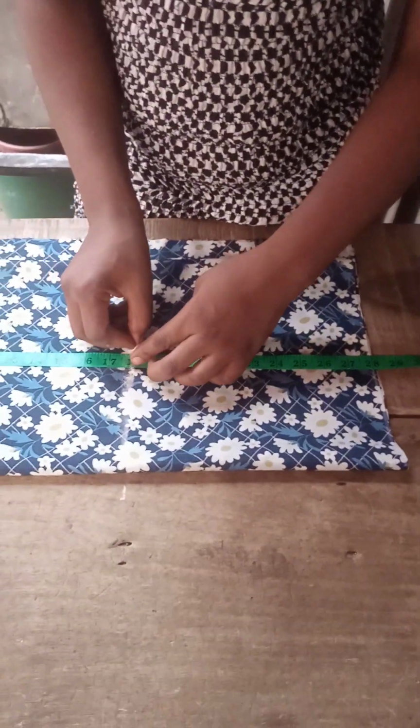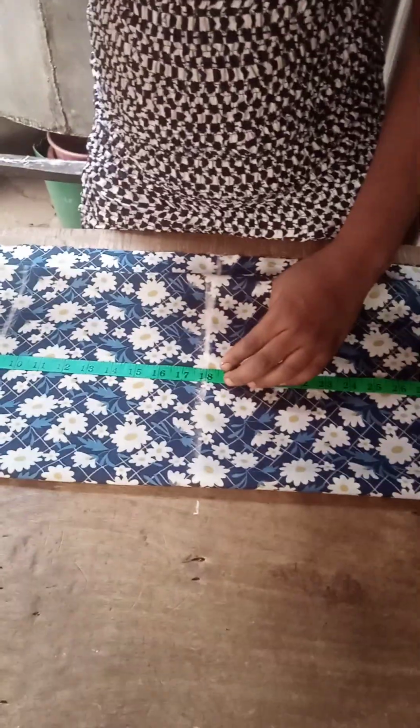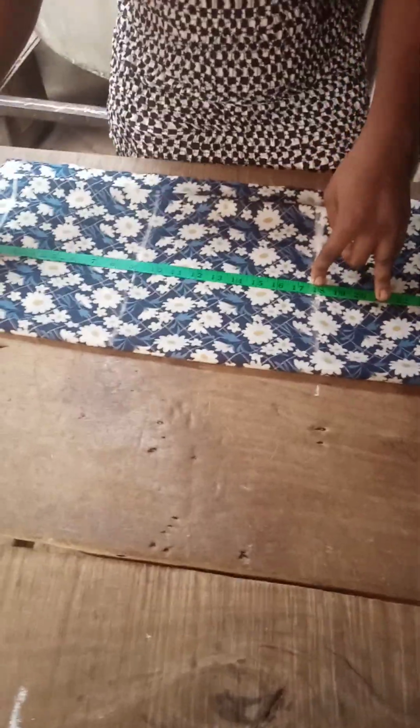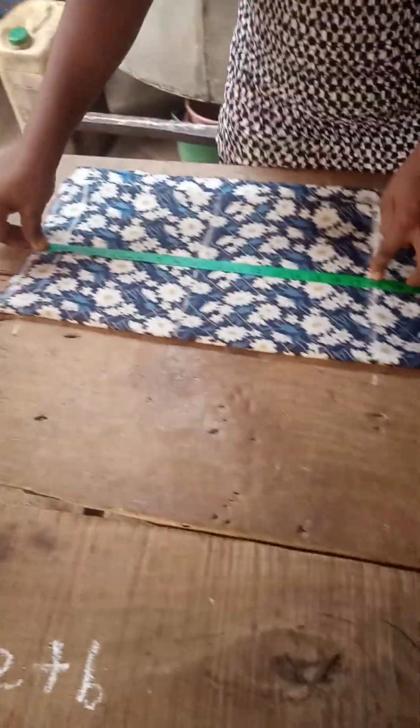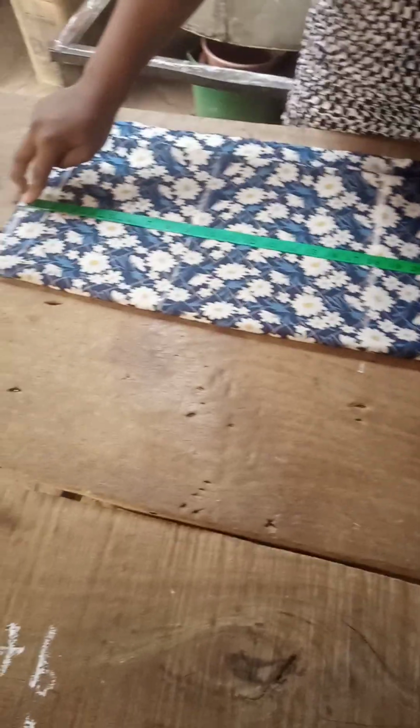Your half length is 18 inches from the top. Some people will be 14, some 15, 19, depending on the height of the person. So I'm using 18 inches. Then the full length is 28, and the shirt will have a curve down.